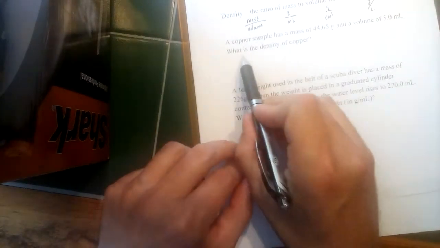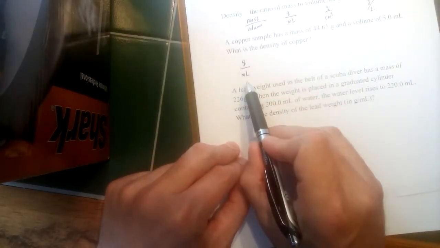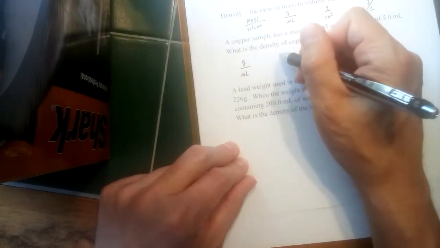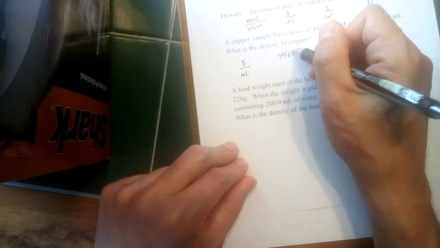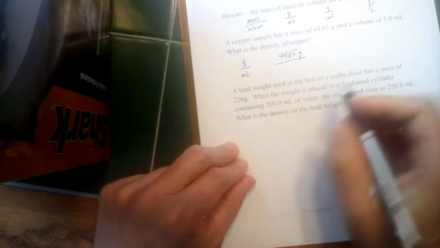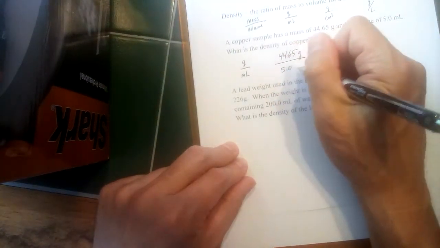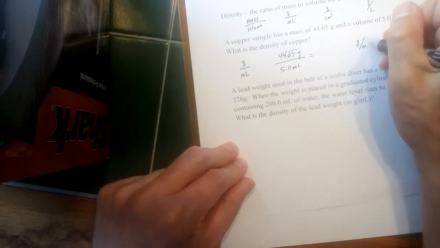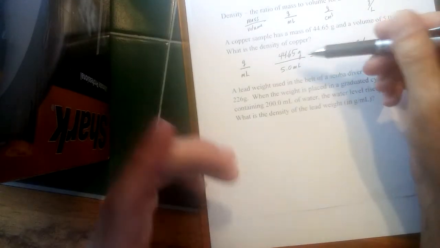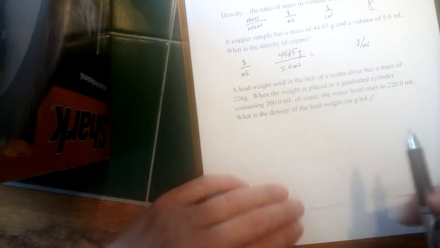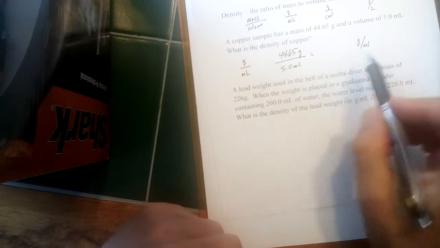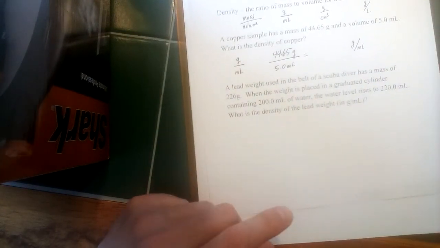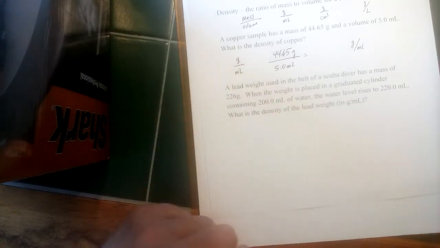So we know density is defined by grams per milliliter. So if we take the mass, put it on top of a fraction, 44.65 grams, take the measured volume, put that on the bottom of that fraction. Now we've got the correct units. Nothing canceled out because we can't cancel grams with milliliters, but we do stack those units together to give us the quantity we're looking for. And since that's the case, we just need to do a division here. So 44.65 divided by 5.